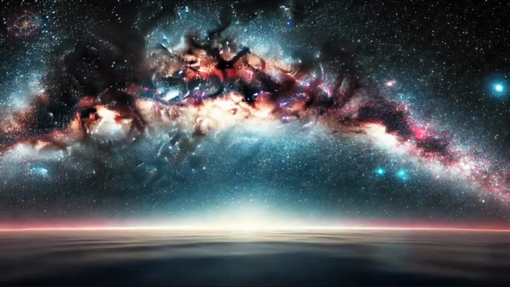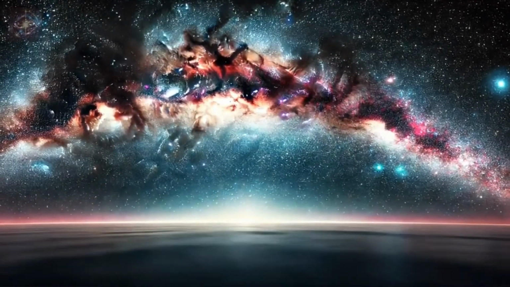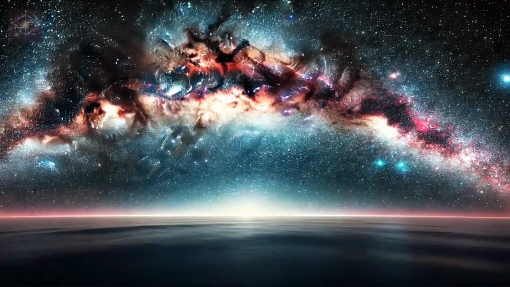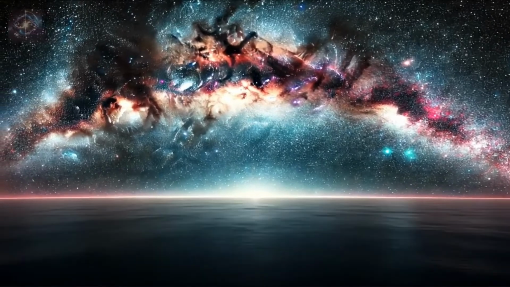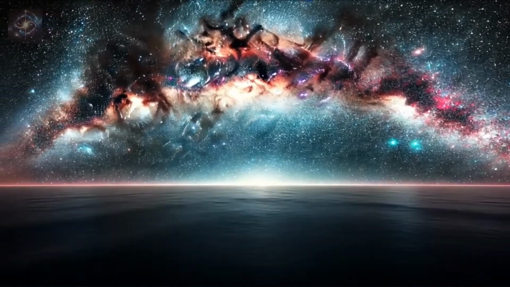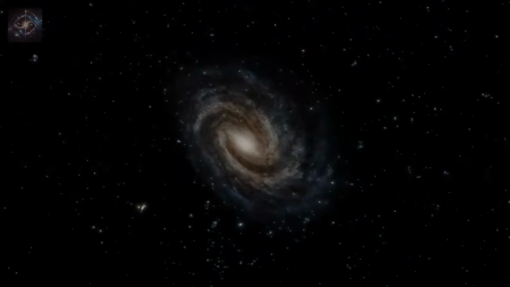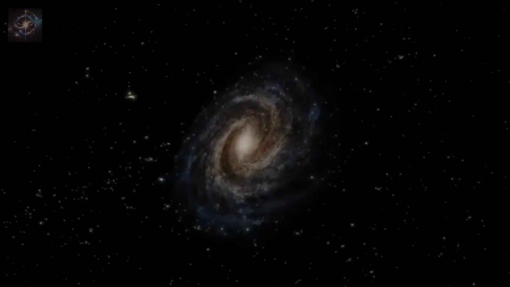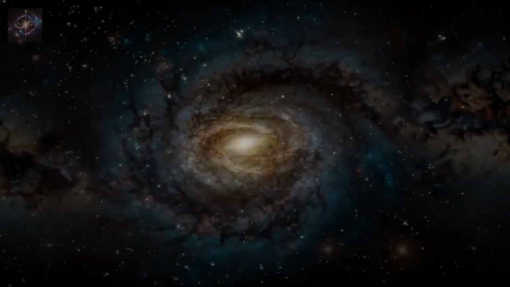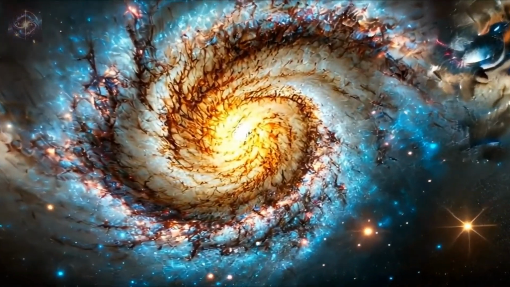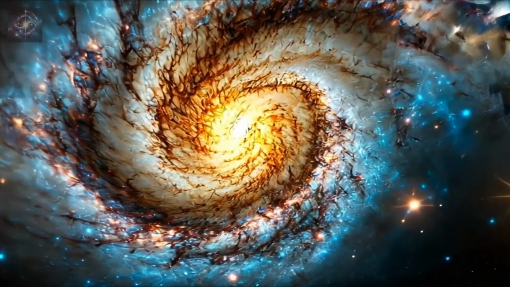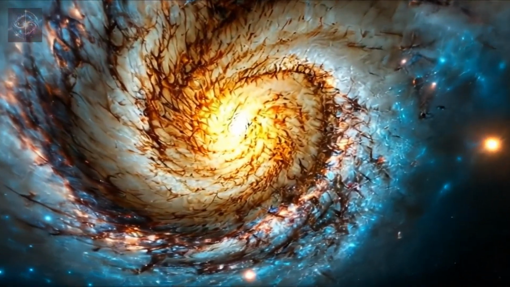The Milky Way's growth was neither peaceful nor orderly. Instead, it was a process of relentless mergers and collisions. Smaller galaxies, drawn in by the Milky Way's gravitational pull, were consumed and incorporated into its structure. This violent process, known as galactic cannibalism, is a defining characteristic of galaxy formation.